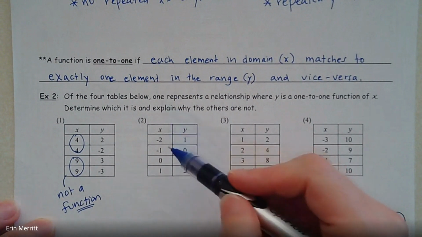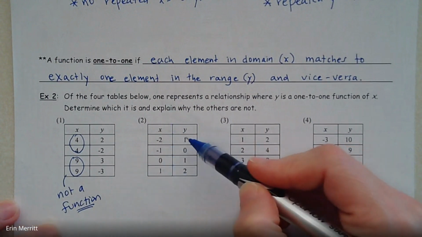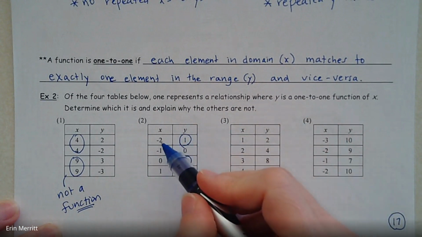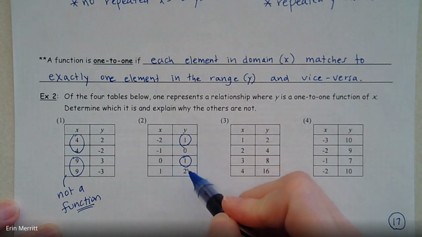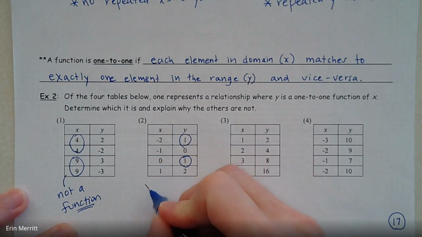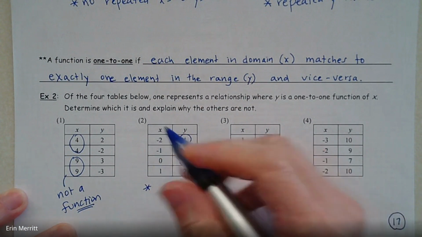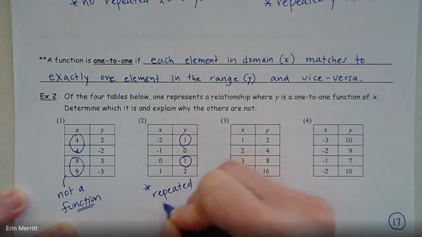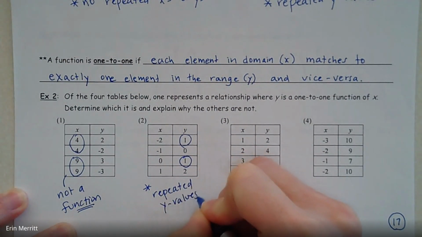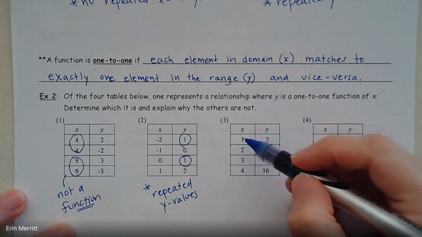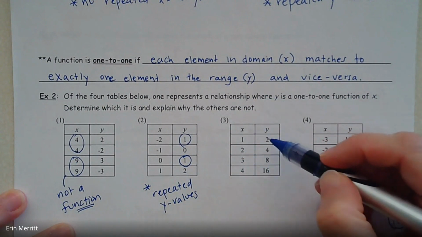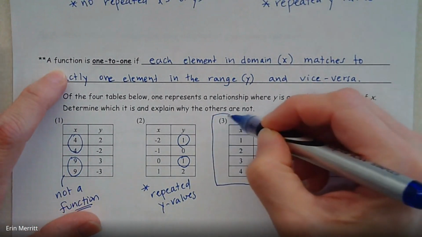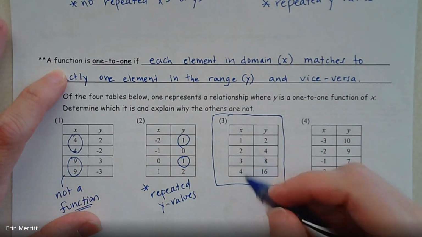For the second one, we have all different x's. If we look through our y's, though, we've got a 1 here and a 1 here. I can't have the two different x's matching to the same y value. So this one we would say is not 1 to 1, and it's because you've got repeated y values. If we look at choice 3, 4 different x values, and we actually have 4 different y values. So this guy should be the winner for the one that is 1 to 1.